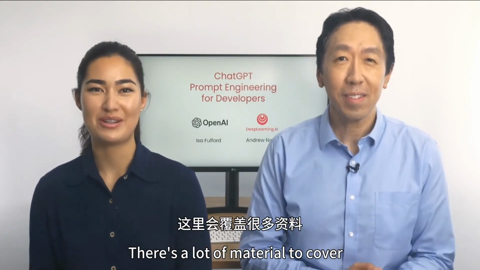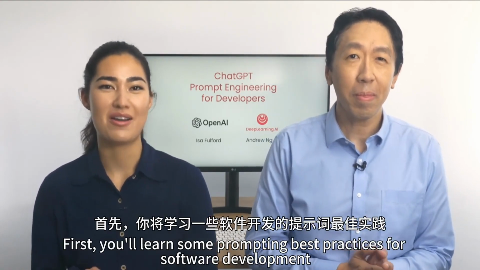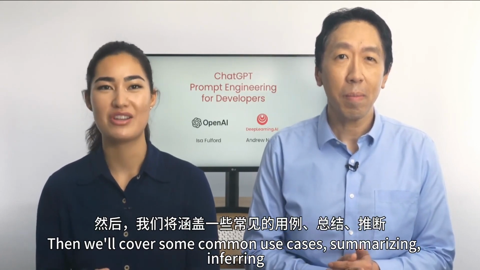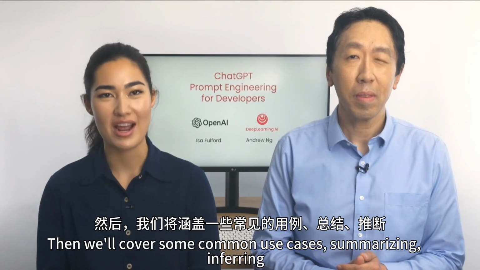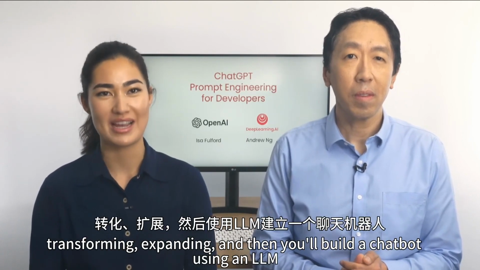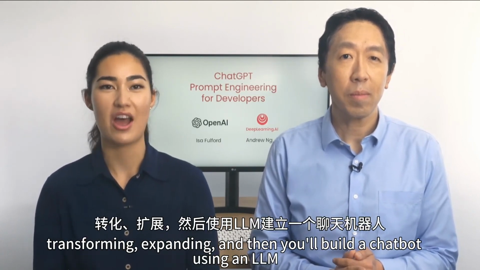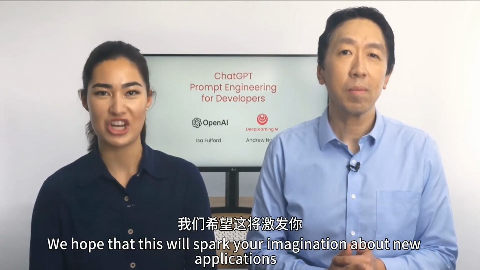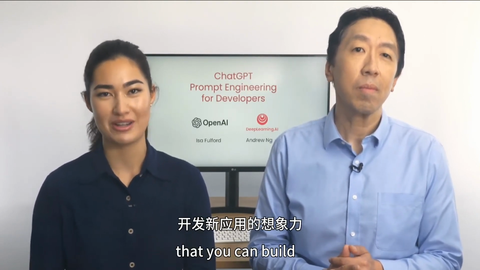There's a lot of material to cover. First, you'll learn some prompting best practices for software development. Then we'll cover some common use cases: summarizing, inferring, transforming, expanding, and then you'll build a chatbot using an LLM. We hope that this will spark your imagination about new applications that you can build.